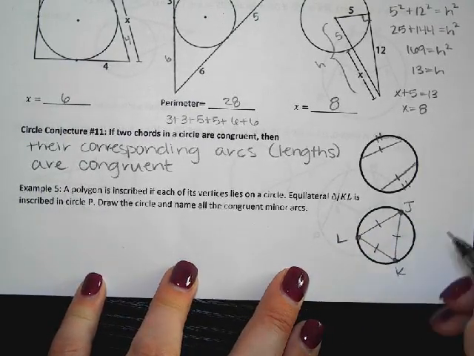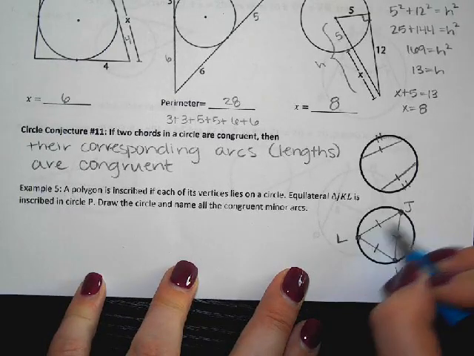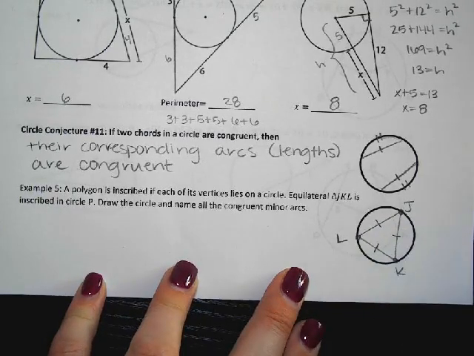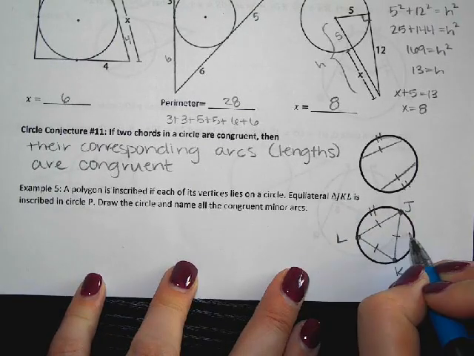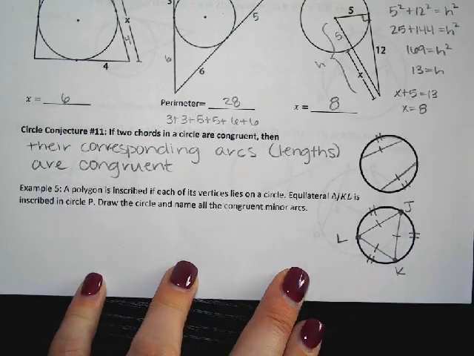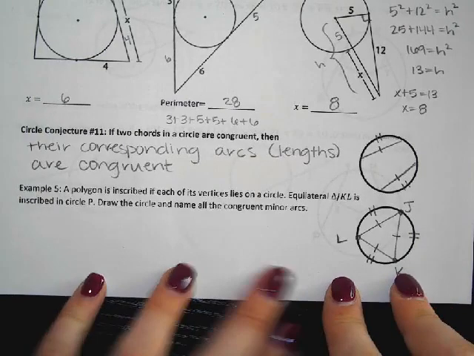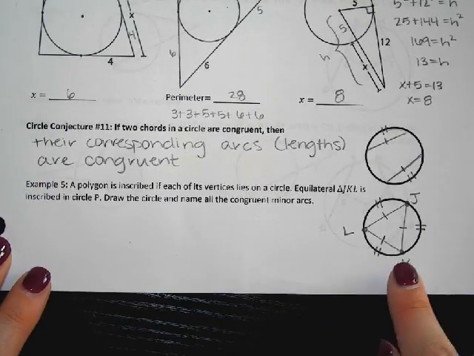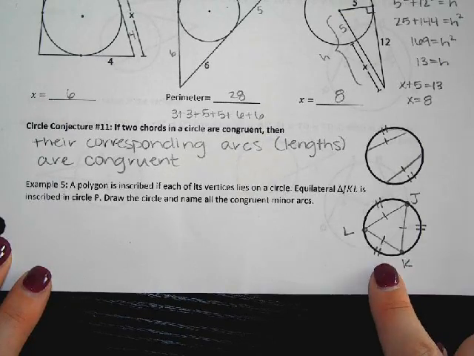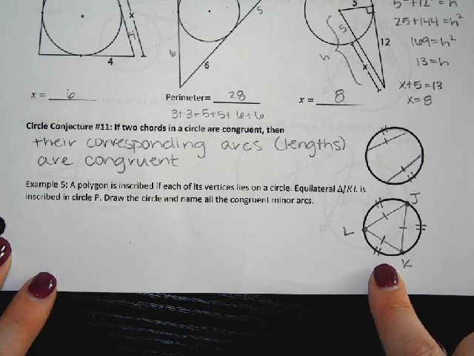It's an equilateral triangle, so we know that all of those side lengths of the triangle are the same. And all of these side lengths are actually chords of the circle, and so that means that this arc is the same as this arc, is the same as that arc. And now it wants us to name all the congruent minor arcs. So if you remember from our previous notes, a minor arc is an arc that is less than half the circle.